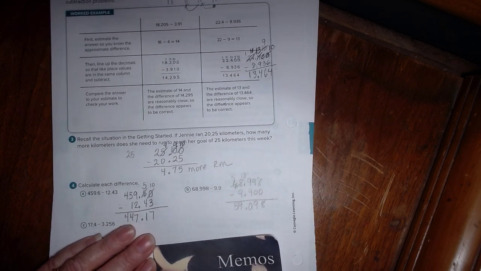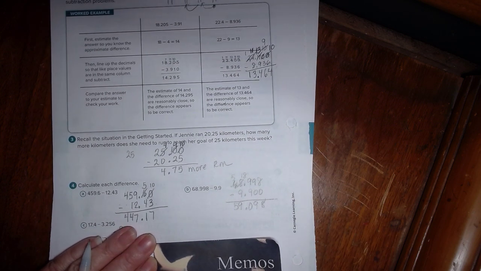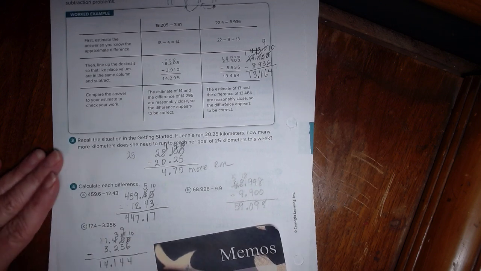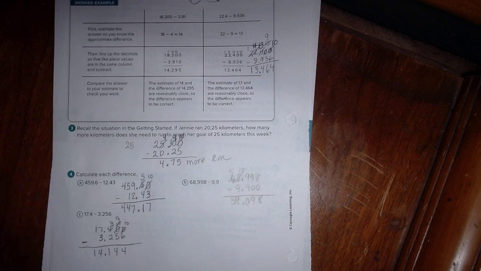In letter C, we have 17. The 4 says to keep the 7 the same. And in this one, the 2 says to keep the 3 the same. So we have essentially 17 minus 3, which is 14. And my answer did in fact align with that.